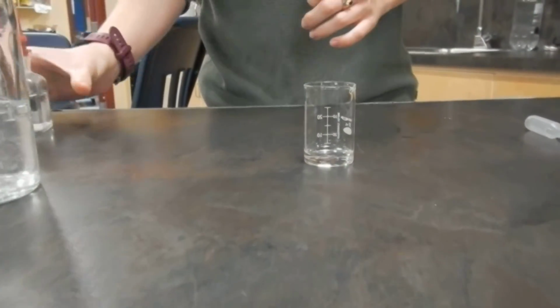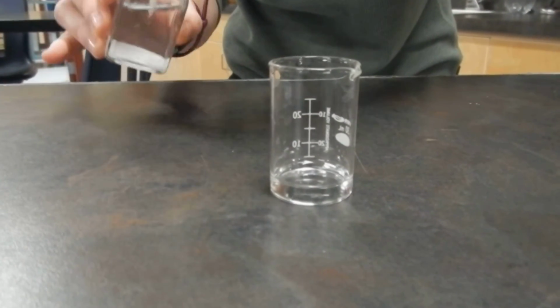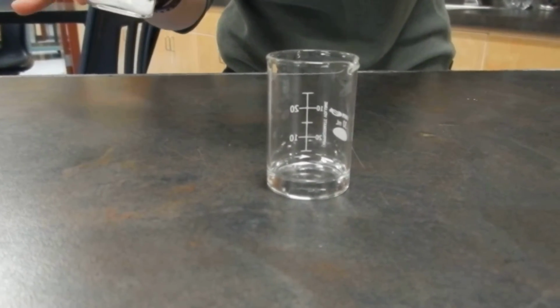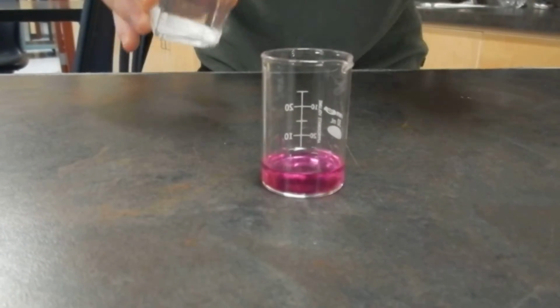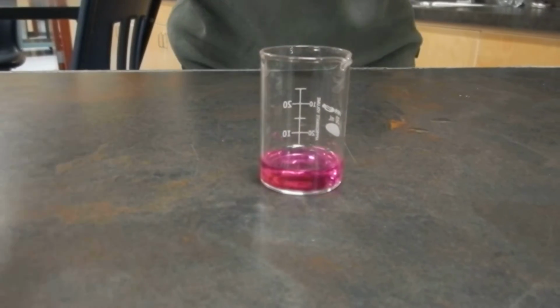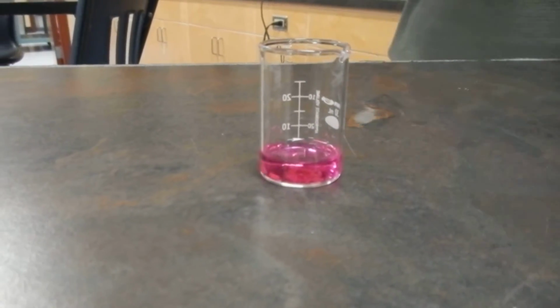And now, several drops of phenolphthalein are going to be added. And we're going to see if we get a change. And we get a change, and that's a change you are going to record, and you can see it's clearly been picked up by a high-tech camera.